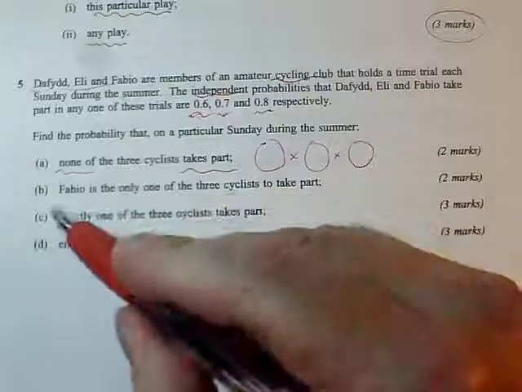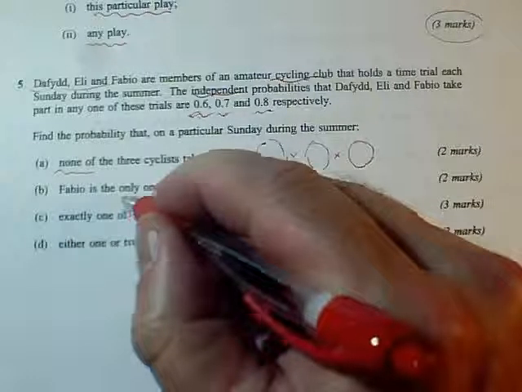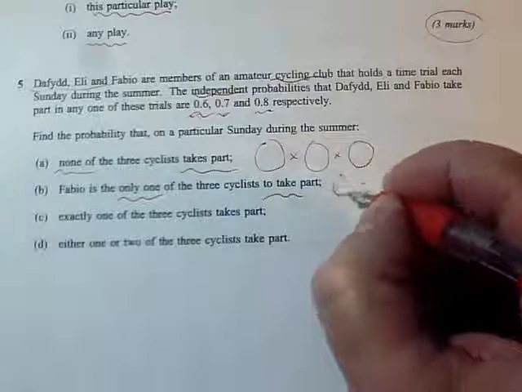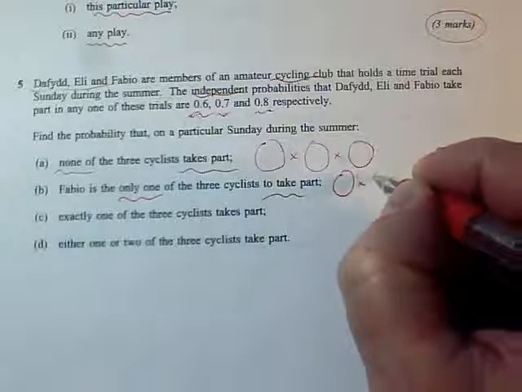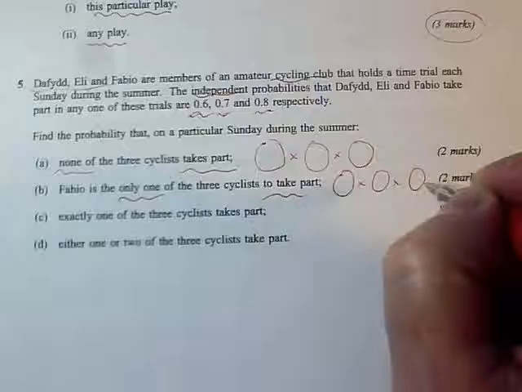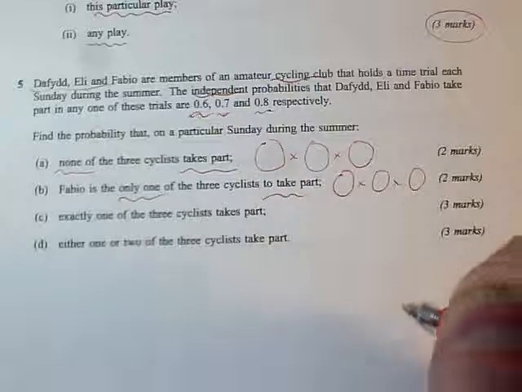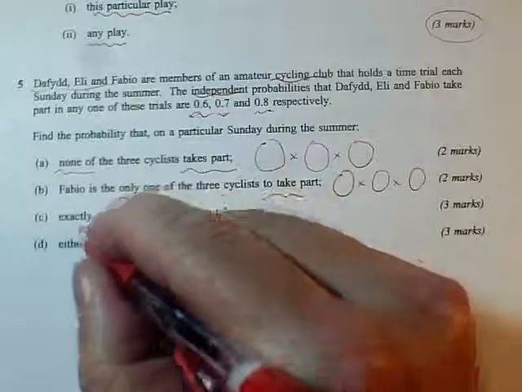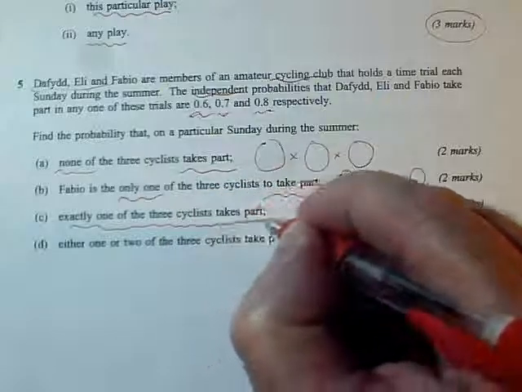Okay, for the next one, we need Fabio to be the only one to take part. So Fabio does take part, the next person doesn't, and the next person doesn't. So multiply 3 probabilities. Now the next one, exactly one of the 3 cyclists takes part.